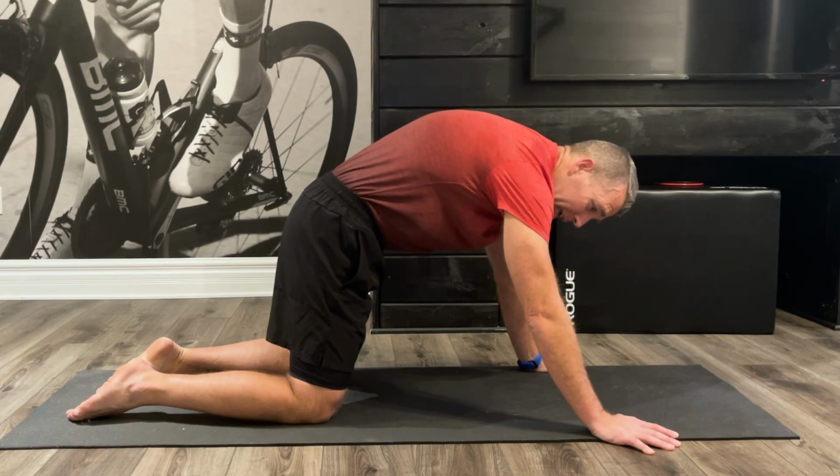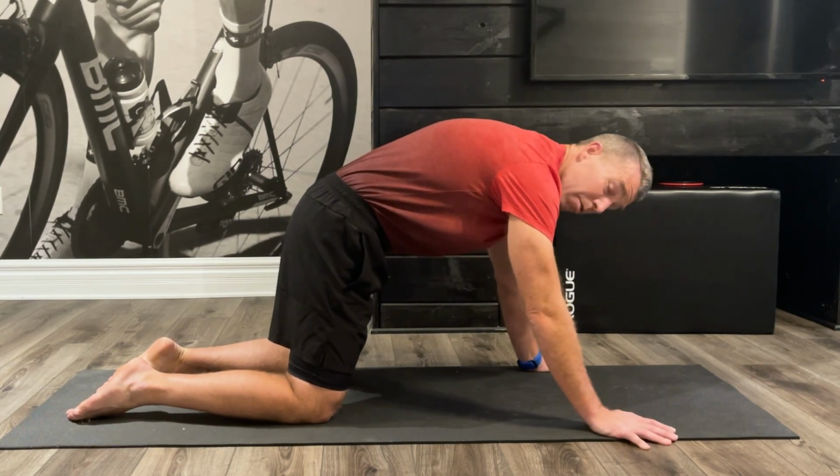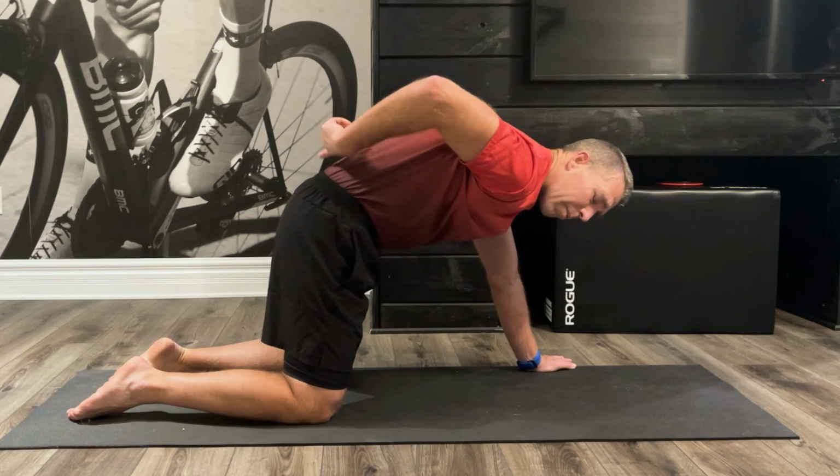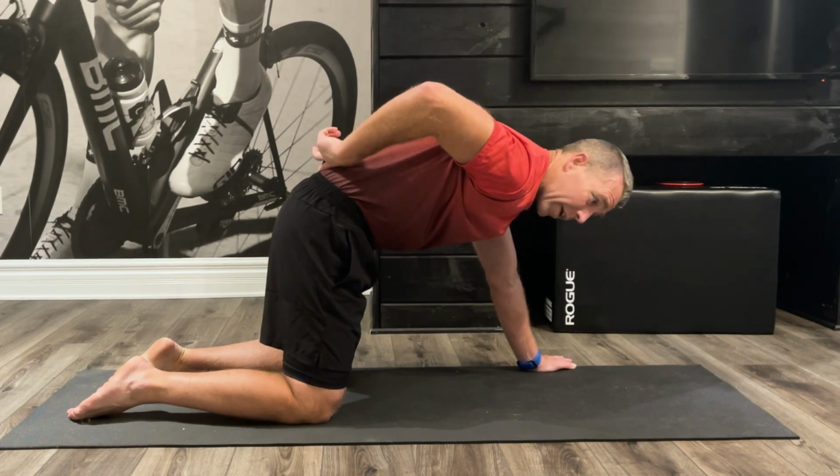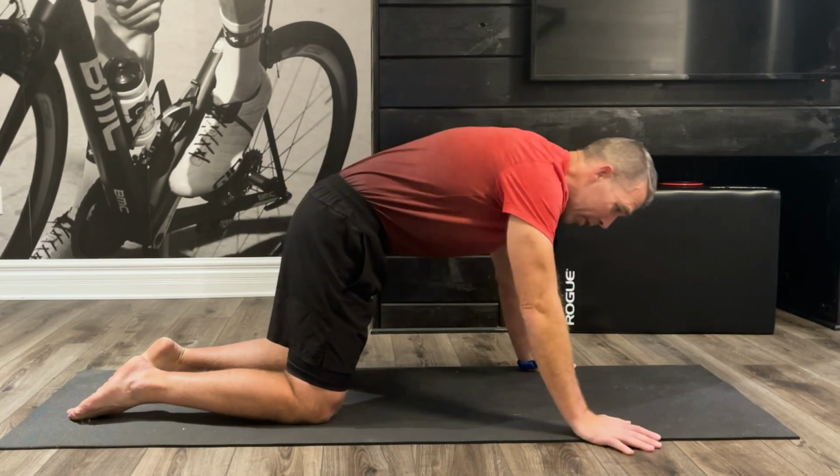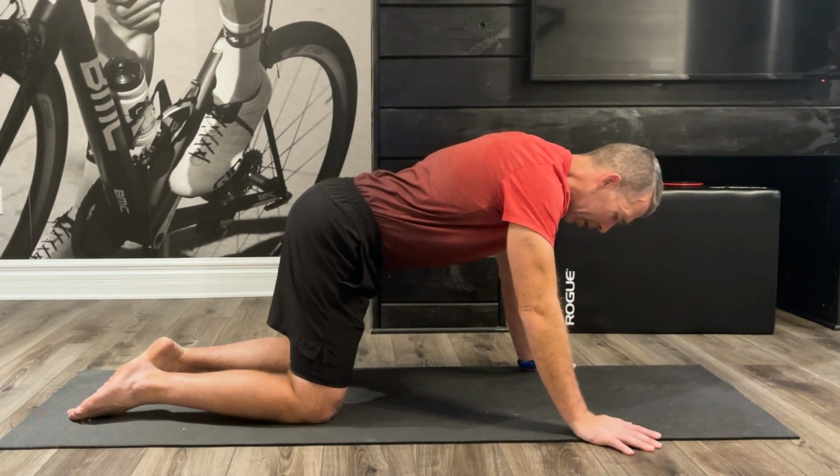Not that this is a negative, but it's really creating motion more through the thoracic spine, and it will not be creating individualized segmental motion through the lumbar spine itself. So we do really need to kind of keep that in mind.